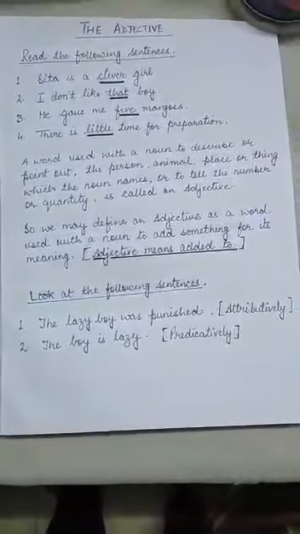In the second sentence, the boy is lazy. The adjective lazy is used with the verb is and forms part of the predicate. So it is therefore said to be used predicatively. So we can use the adjective in two ways. First one is attributively and the second is predicatively.